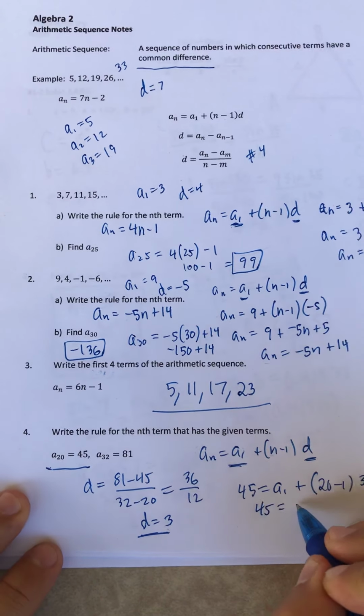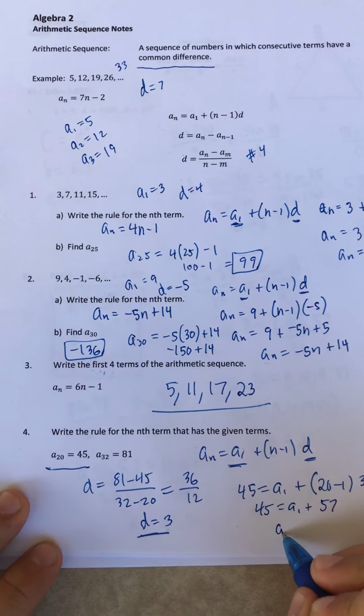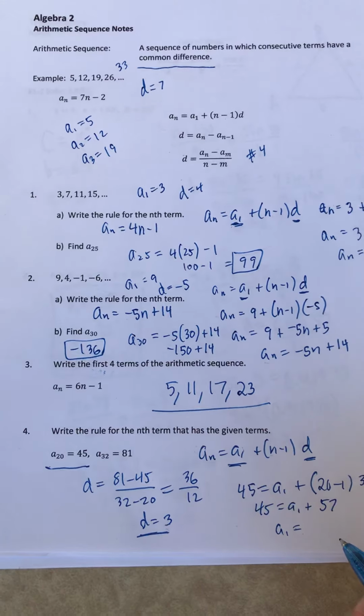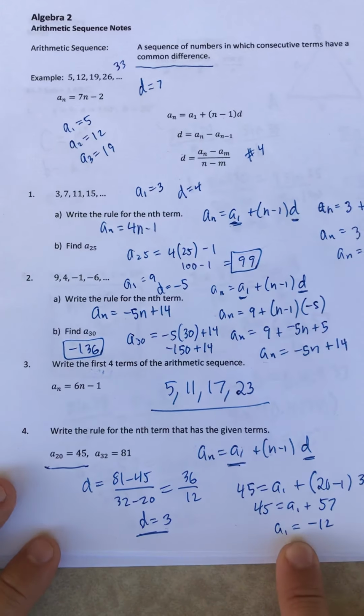So 45 equals a1 plus 57. So subtract 57. 45 minus 57 is negative 12. So my first term is negative 12.